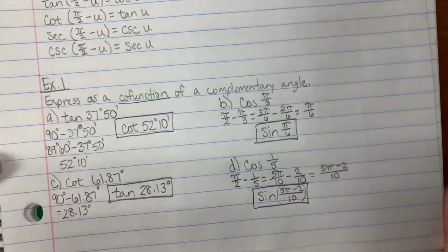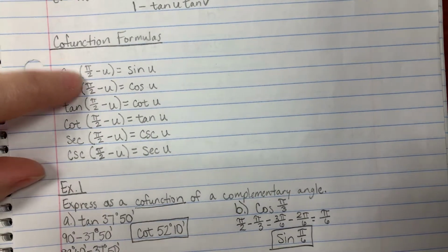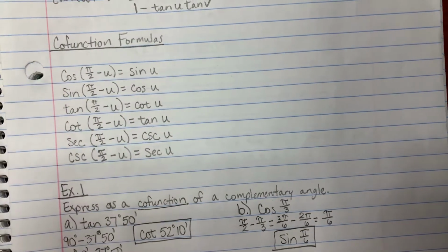Okay, so that's not too bad. That's where those co-function formulas come in handy. It's not a huge deal. Just remember it's either pi over 2 or 90 degrees that you're taking it away from, and then that's how you write your final answer.